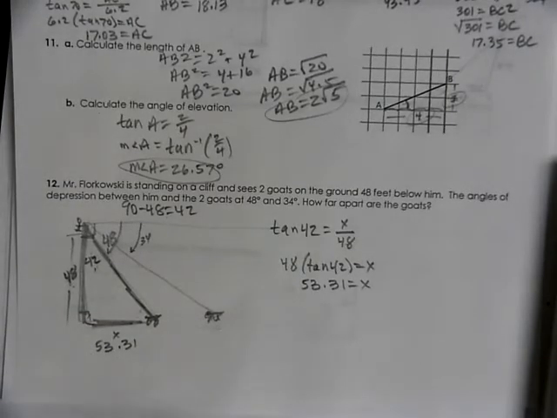That's the distance from the edge of the cliff to the first goat.